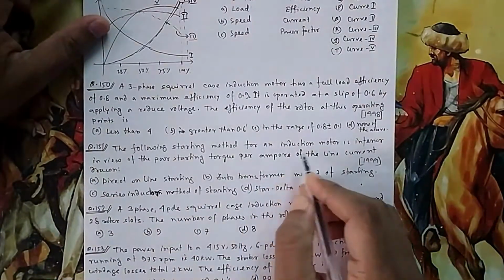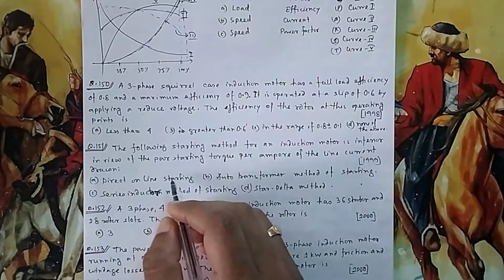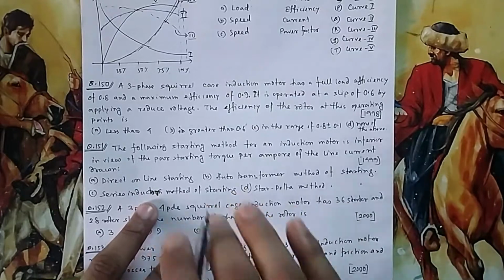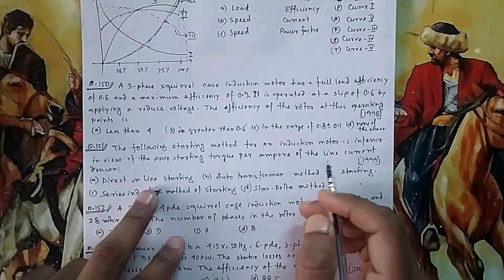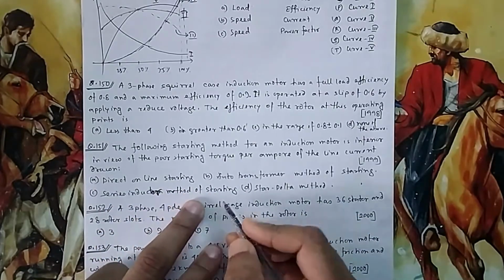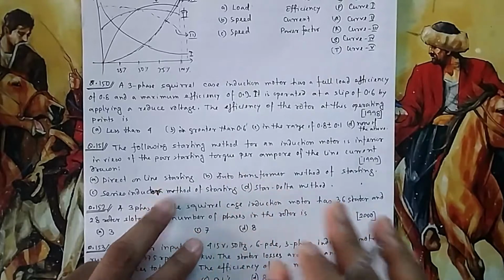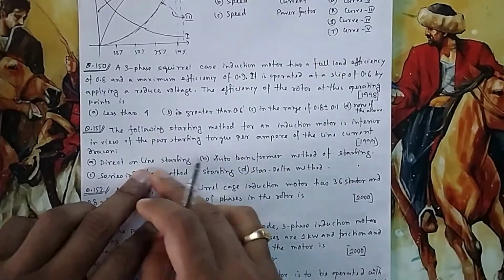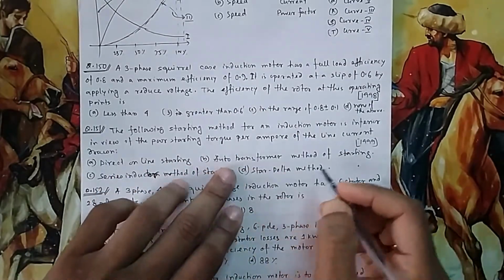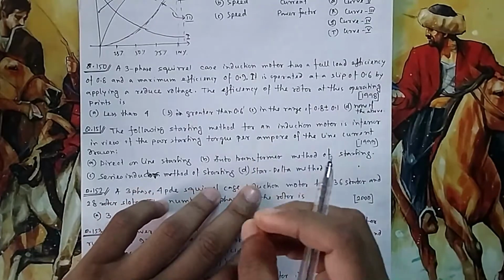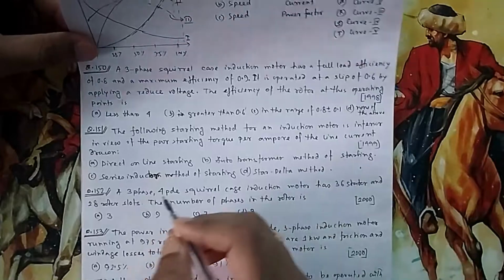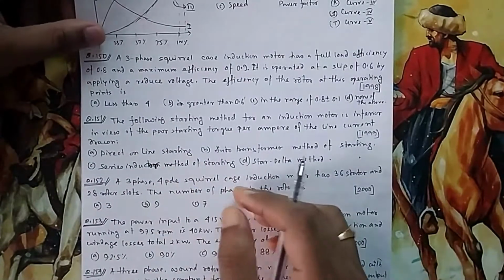The following method for an induction motor is inferior in view of the poor starting torque per ampere of the line current drawn. That means whichever has the lower starting torque per ampere is known as inferior. So you see direct online starting, auto transformer method of starting, star delta, series inductor method of starting. In all these starting methods, direct online starting has no actual starter, you are giving it online for a small motor. In auto transformer and star delta, you are reducing the voltage so that the starting torque gets reduced. But in series inductor, you are placing a series inductor.